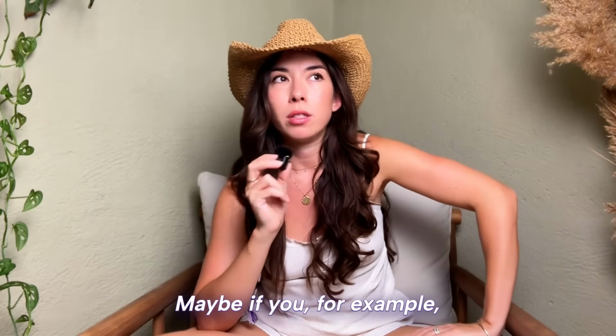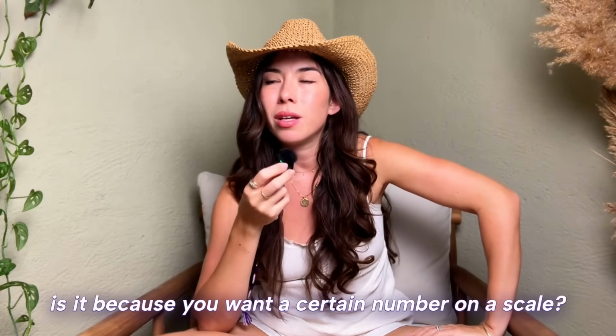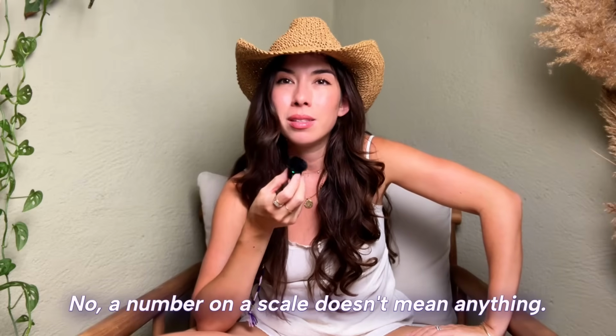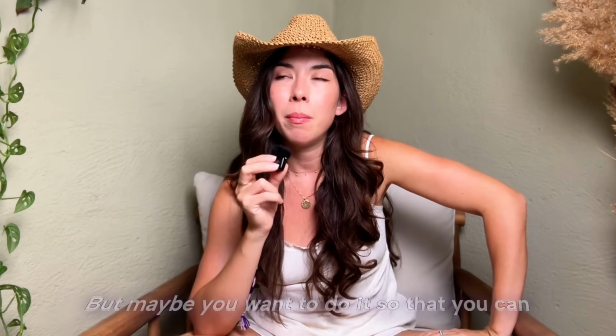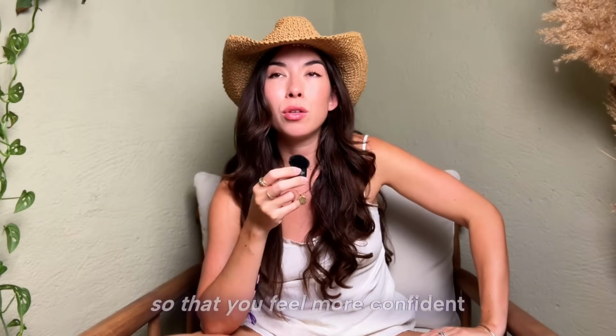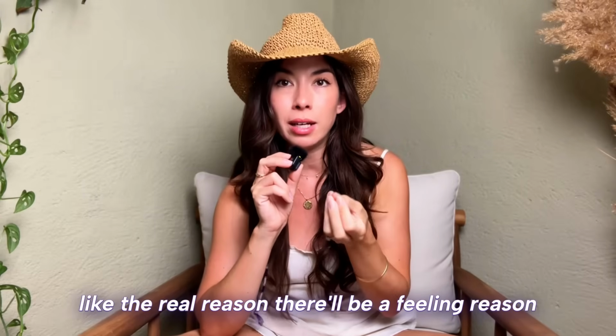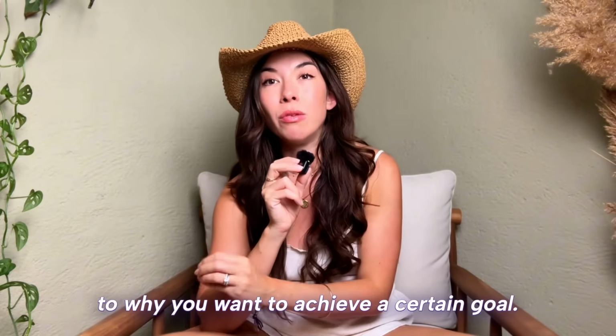Maybe if you, for example, want to lose some excess weight, is it because you want a certain number on a scale? No, a number on a scale doesn't mean anything. But maybe you want to do it so that you can breathe easier, so that you feel healthier, so that you feel more confident when you're dressing up or whatever it is, the real reason. There'll be a feeling reason to why you want to achieve a certain goal.